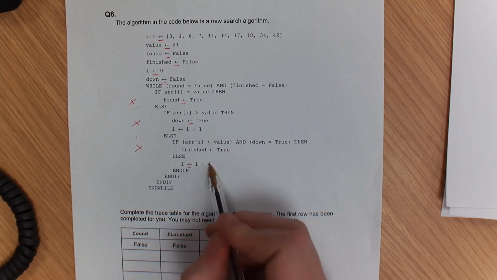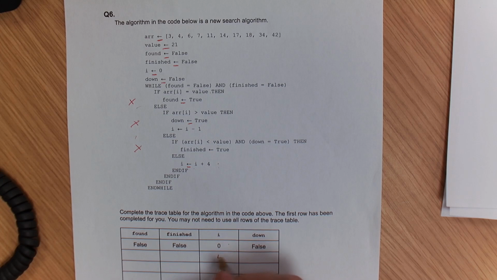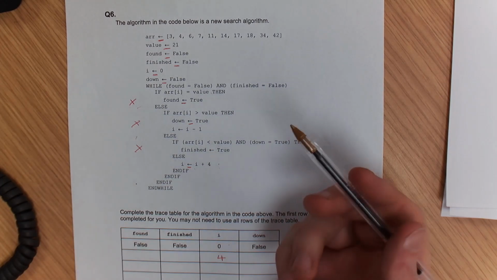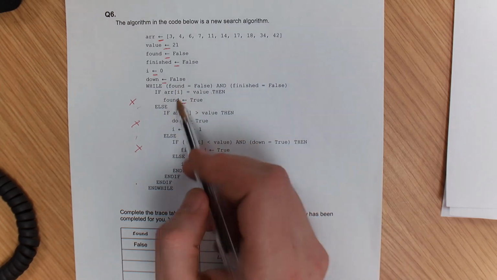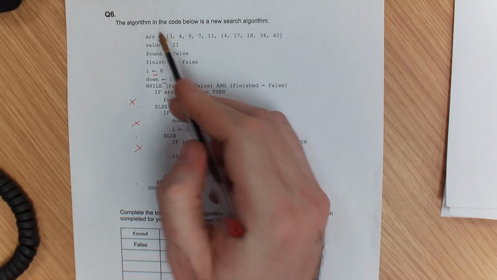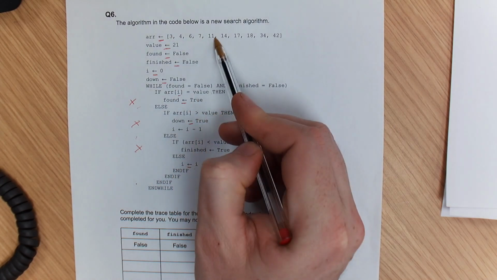0 plus 4 is? And because it's been set, there is a new value called 4. That's the first iteration done. Let's go back now. So now the value of I is 4. What's in 4? 0, 1, 2, 3, 4.